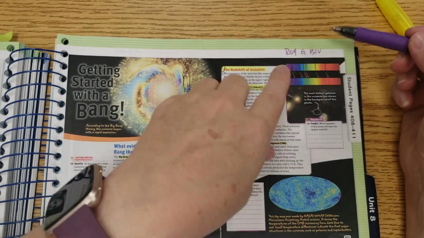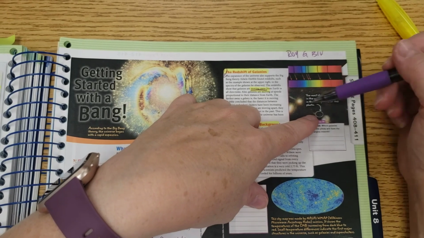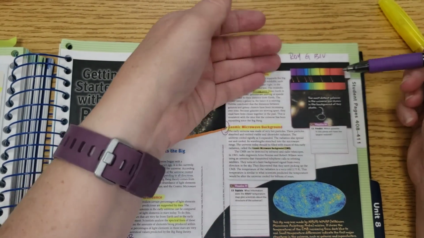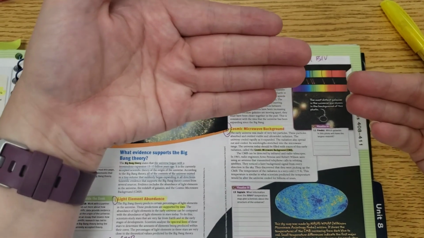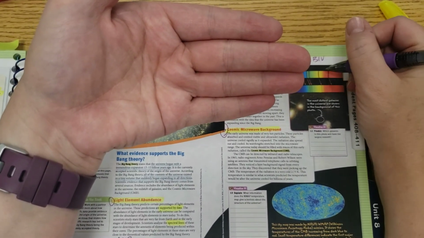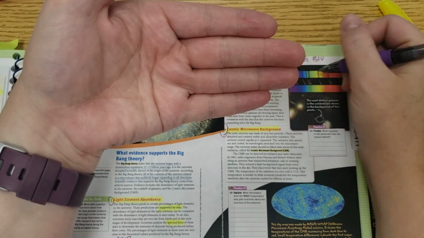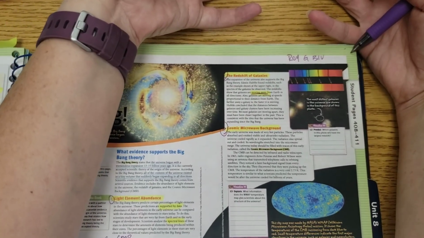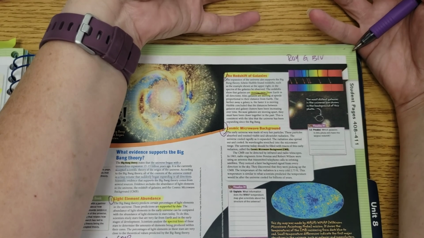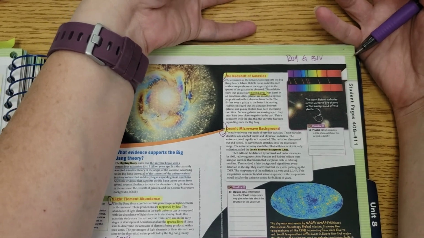But I do want you to know that the gases in the atmosphere of the star are releasing all of these colors. They're being released, except for where you have these lines. That's the part of the spectrum that's being absorbed by the star. And we can't see that. So there's information in what we aren't able to see, and that tells us things.